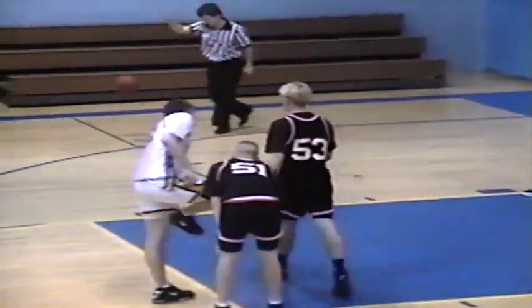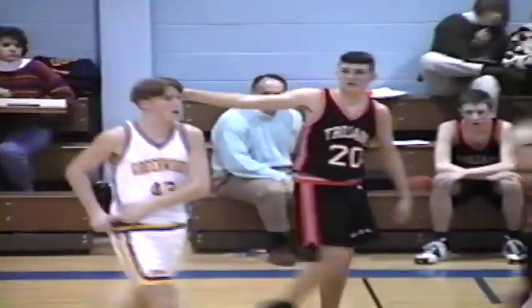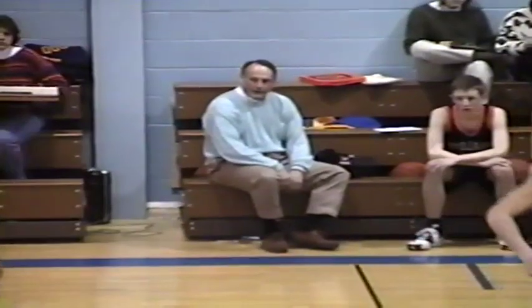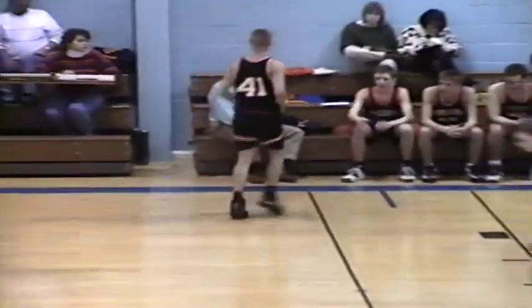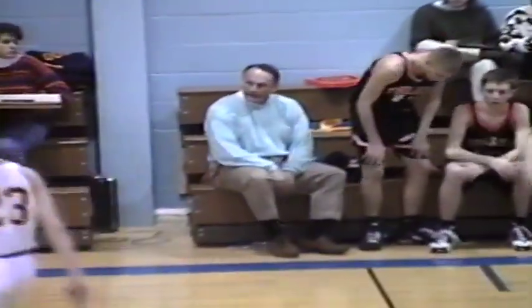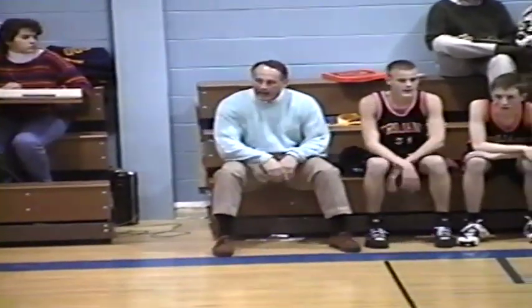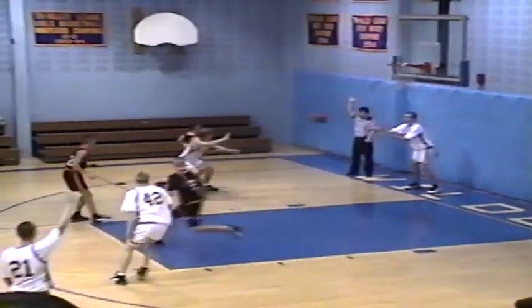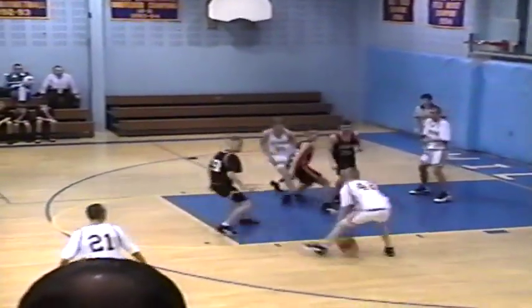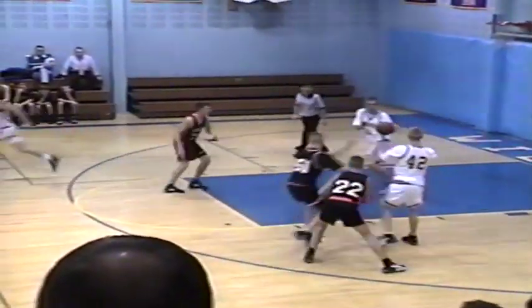There's a quick pass up court. Stinscomb's going to grab that one off. Fires it out of the ballpark here for Jason Stinscomb. Coach Hayes shows a little bit of frustration over here now. And here comes an inbound pass to Current for Pittman.